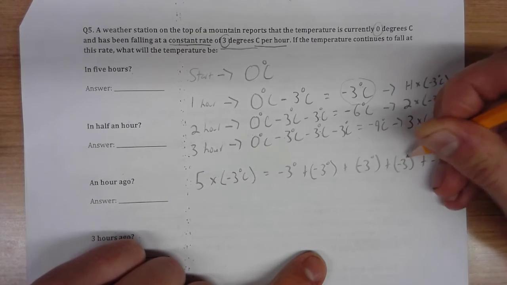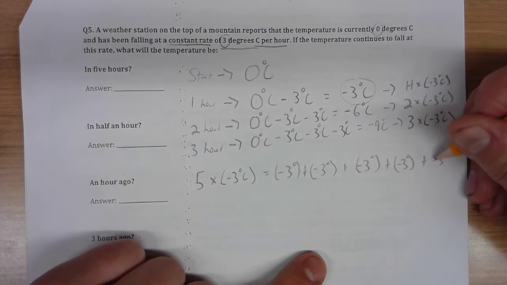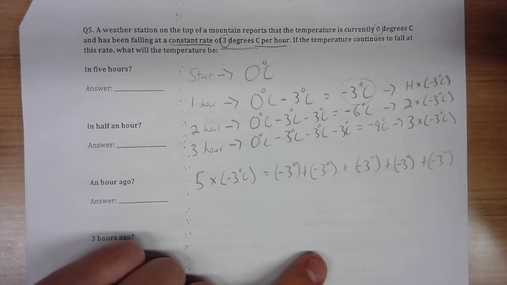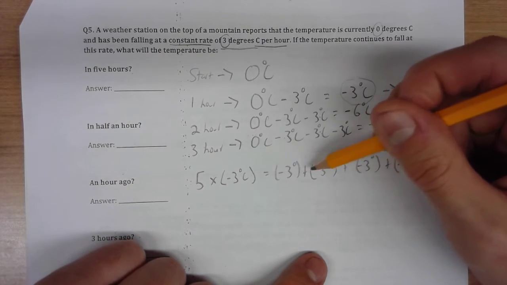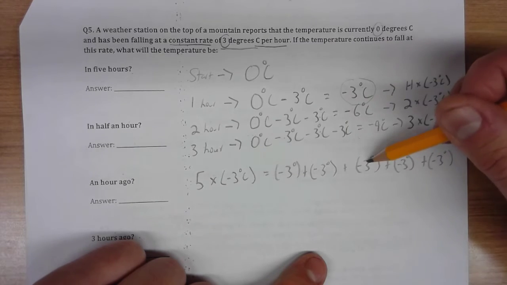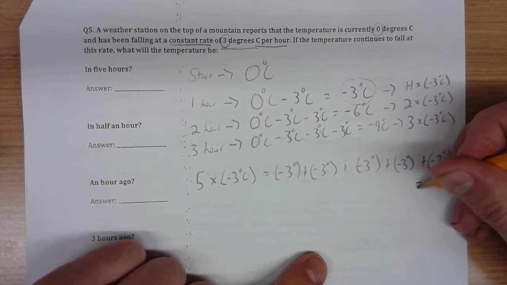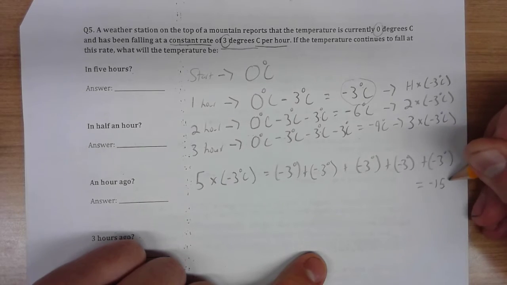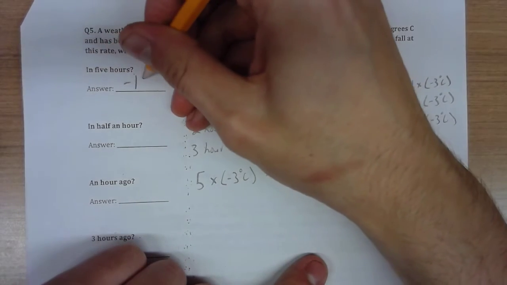All of these are, of course, in parentheses and in degrees. And we know negative 3 plus a negative 3 is going to be negative 6. Negative 9, negative 12, equals negative 15 degrees Celsius.